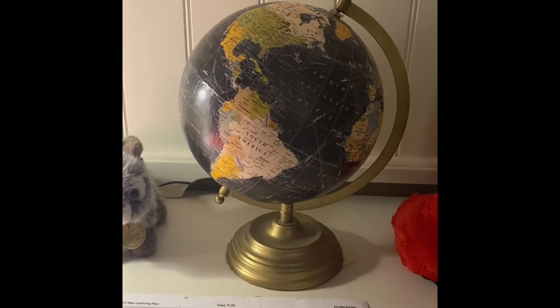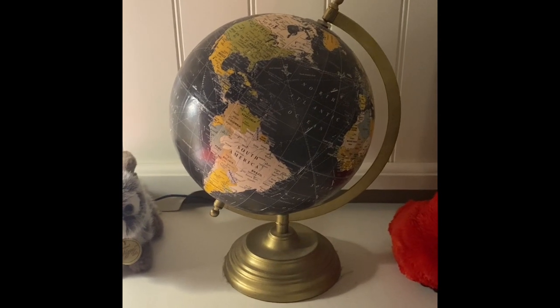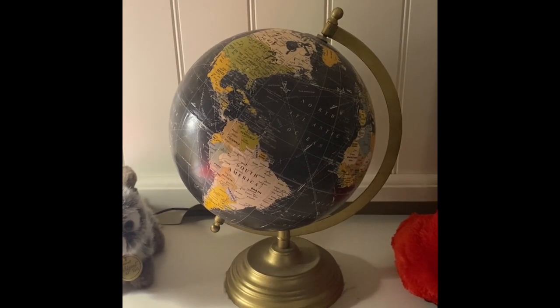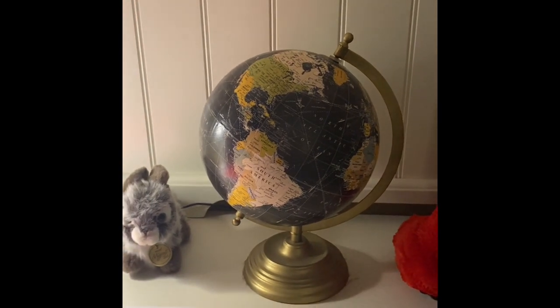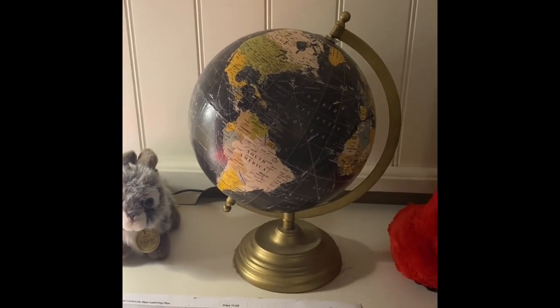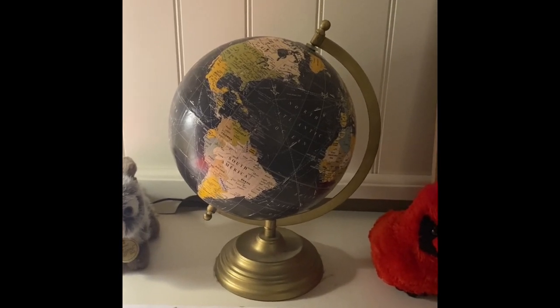Go ahead and tell a stuffed animal or a grown-up or a brother or sister. Don't bother the grown-ups if they're working, though. Go ahead, or your siblings if they're doing schoolwork. So maybe a pet or a stuffed animal if people are busy. Go ahead and tell them something that you learned about globes today.